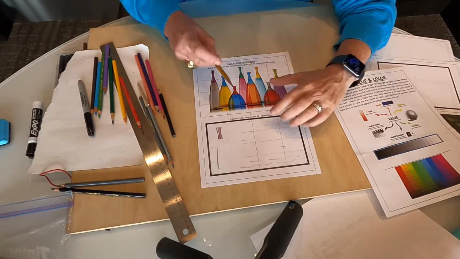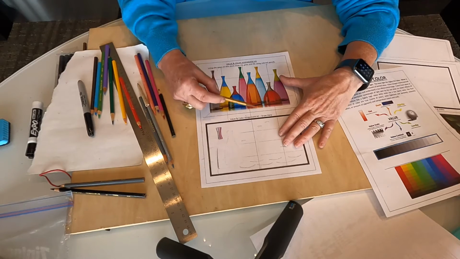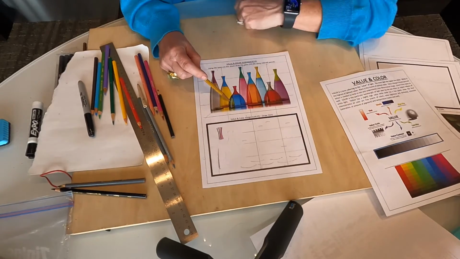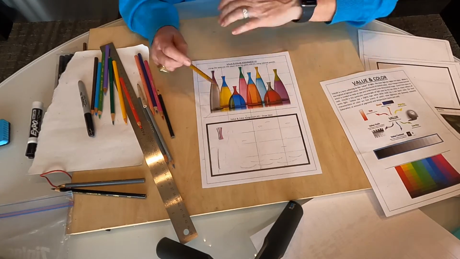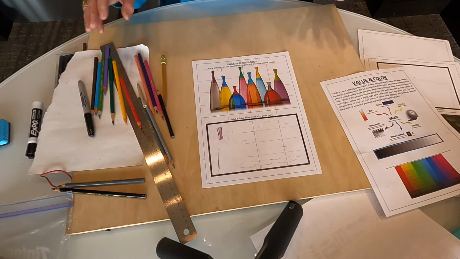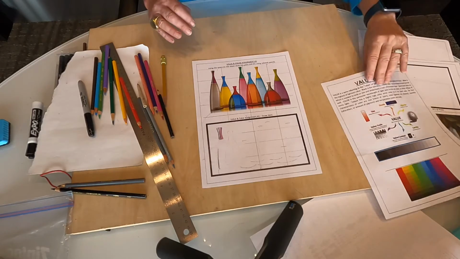So notice that this side is more red when it does the orange with the pink, and this side becomes more brown with the orange and the blue. This one becomes green because blue and yellow make green. So really enjoy mixing your colors. You don't have to have the hugest assortment of colors, but please do a really good job on that.